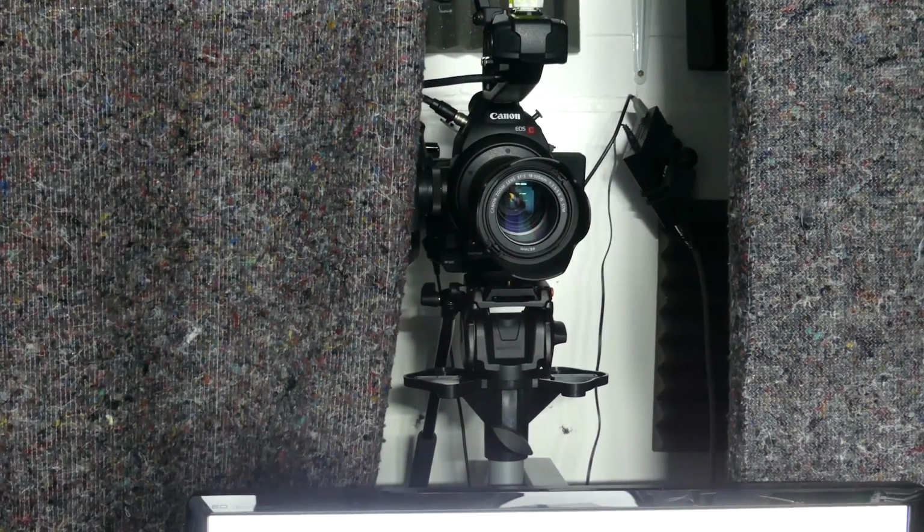Now you'll notice that on the wall I've got these packing blankets, and these are sound treatment, so this will absorb some of the echo that's going on in this room. And that's very important. Top tip, packing blankets, very cheap off Amazon. Use those and they're going to reduce some of the sound.